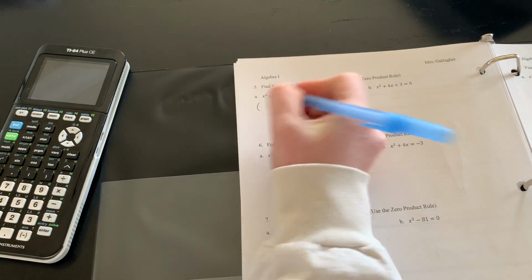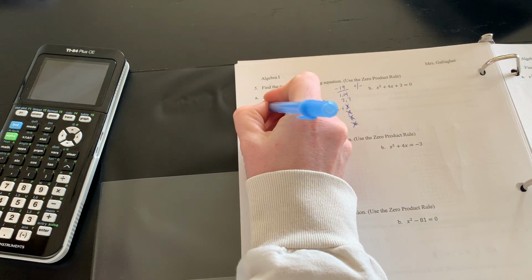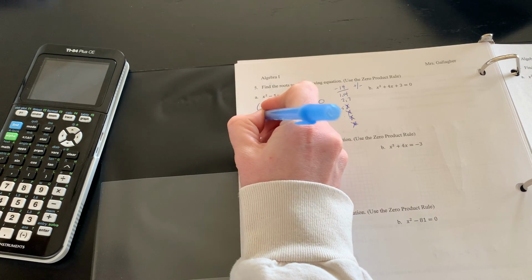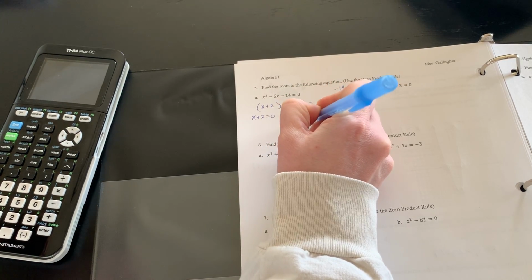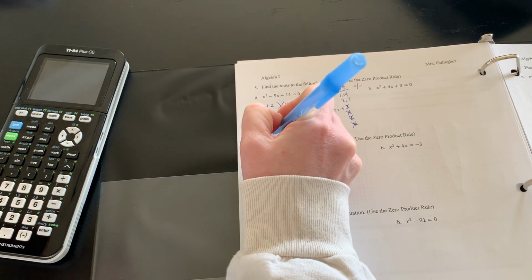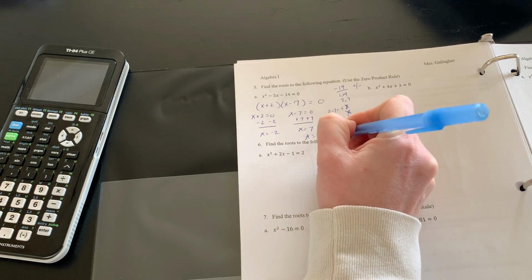That'll get me my -5. And 2 minus 7 would get me -5. So that's what I'm looking for. X plus 2 and X minus 7. Now I have it factored out. One of those factors has to be 0. So my answers are -2 and 7.